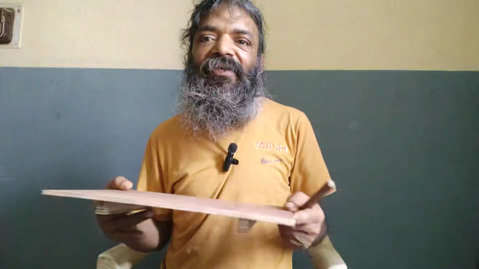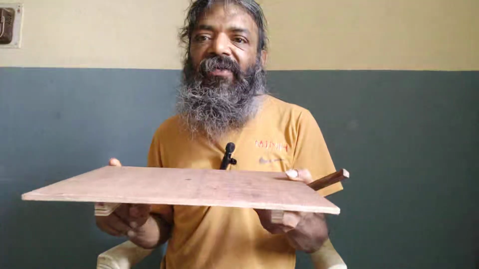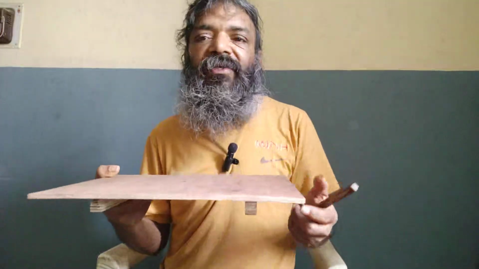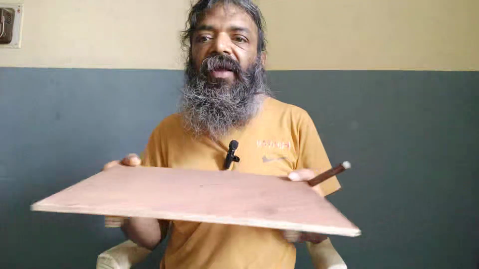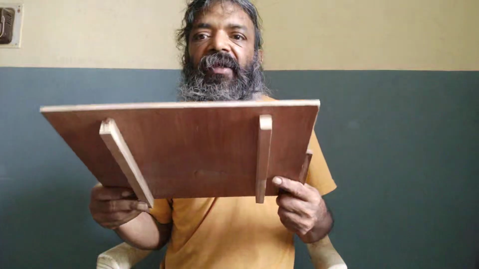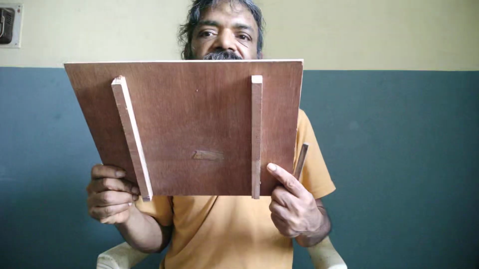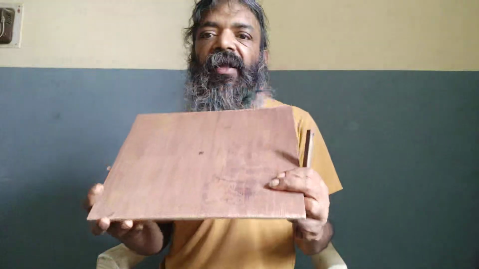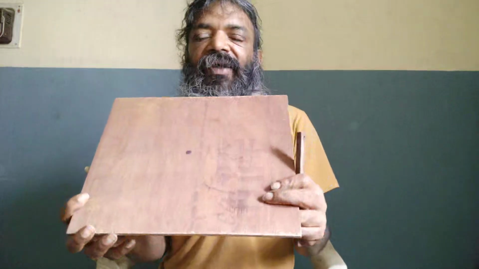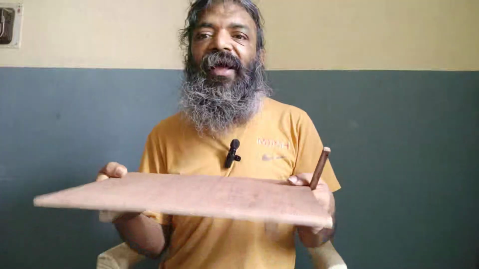Now consider this is the x-axis and this is the y-axis, and this is the xy plane. I have a surface that is kept like this. Along the x-axis it is not tilted, but along the y-axis it is tilted.